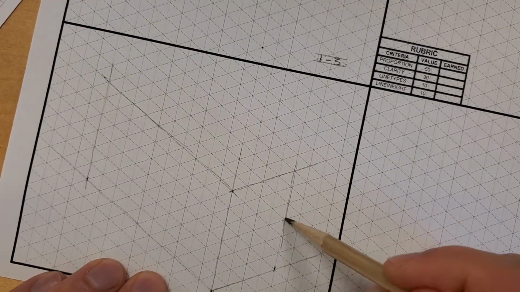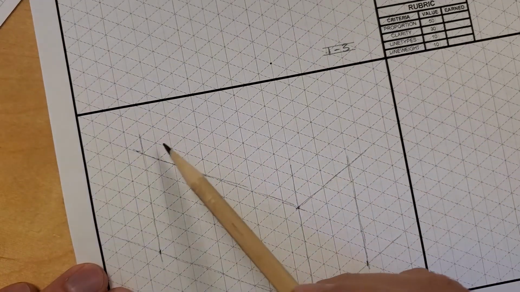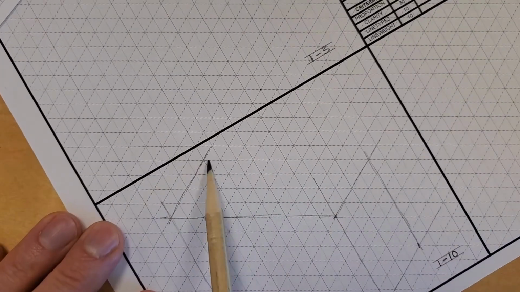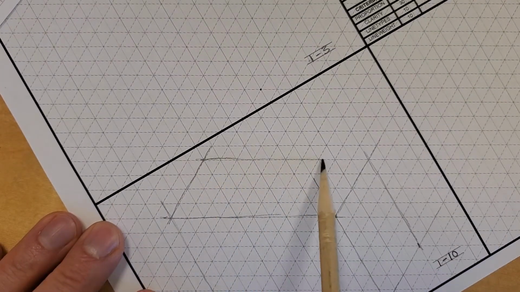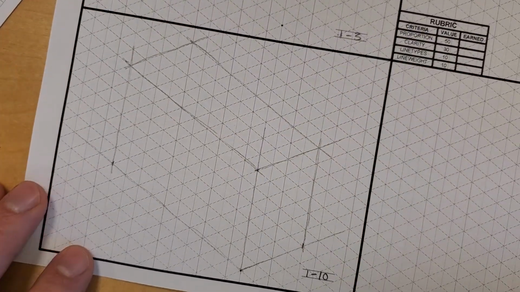And so now you can already see the boxed front. Now you can see the boxed right side view. And as I complete the box, you'll see the top. Okay, a little bit dark there. All right, and so there's my object box.